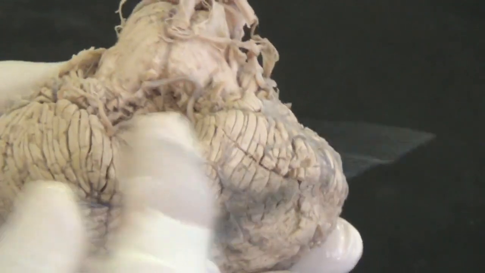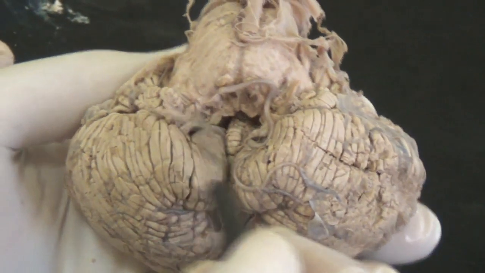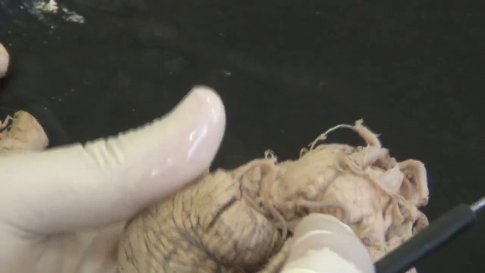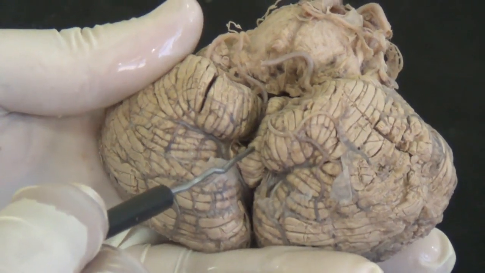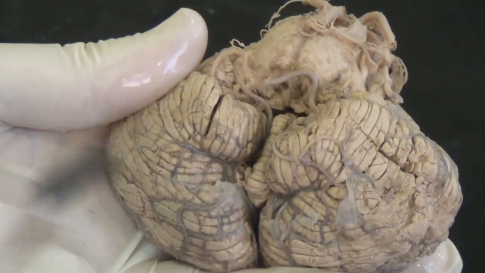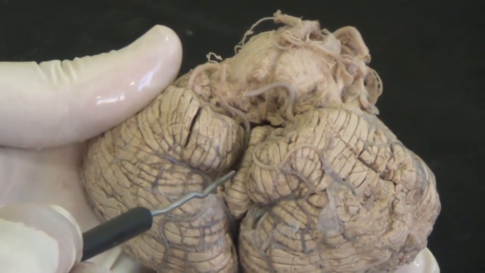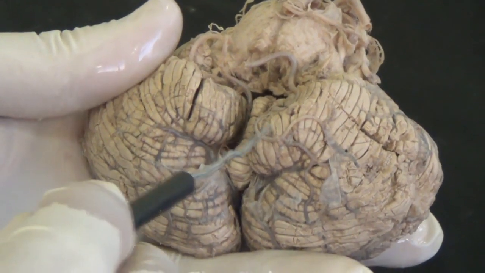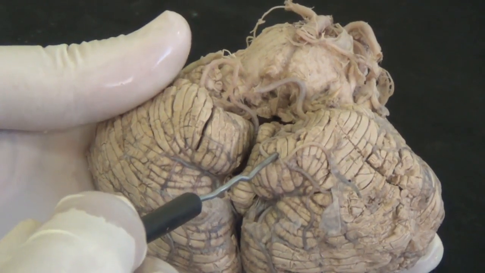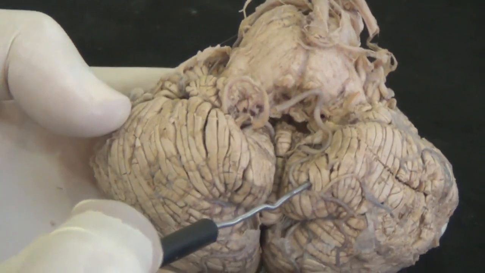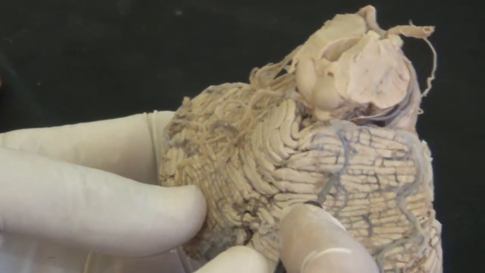But rarely, and we never choose the flocculonodular lobe at all, but we can choose the inferior vermis. Its parts are not important to know in the practical exam, but this is the inferior vermis. This is the tonsil of the cerebellum. Very commonly, the tonsil of the cerebellum is presented in the practical exam. Very, very common. And the anterior lobe of the cerebellum.